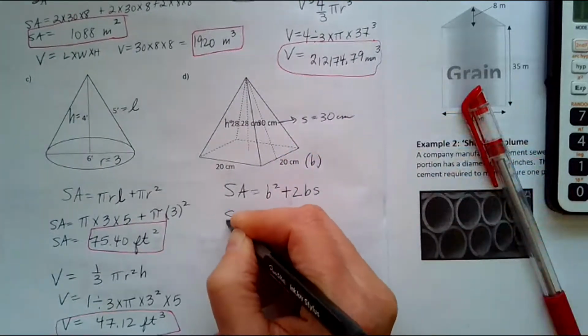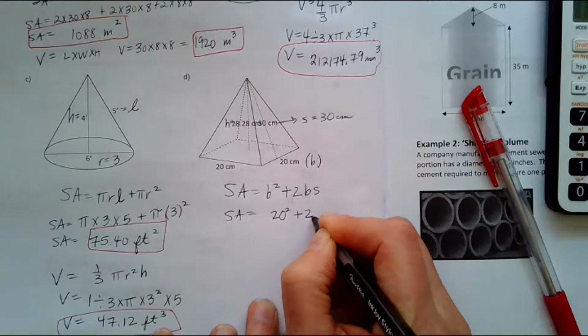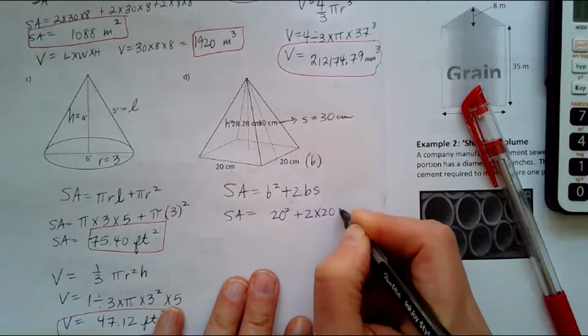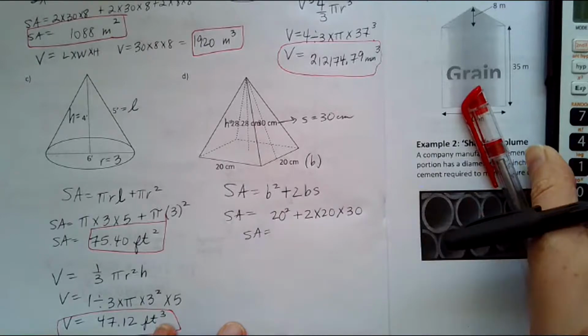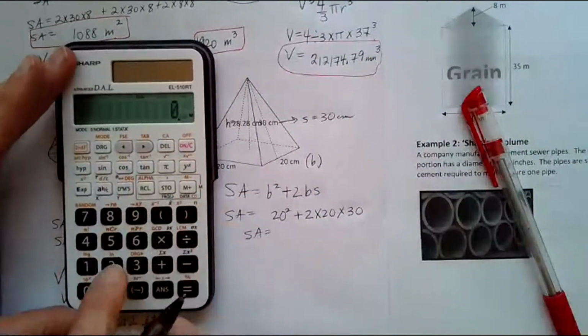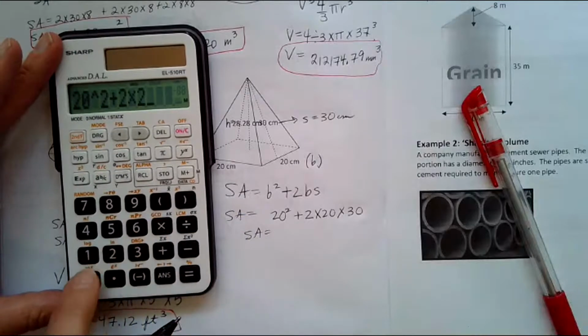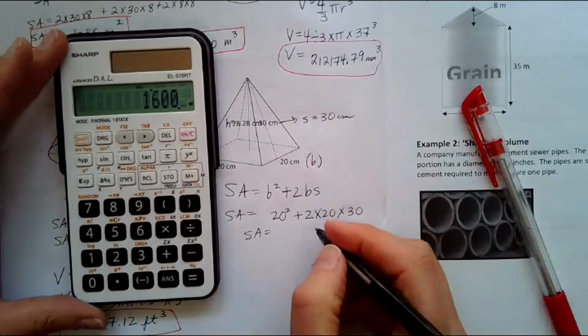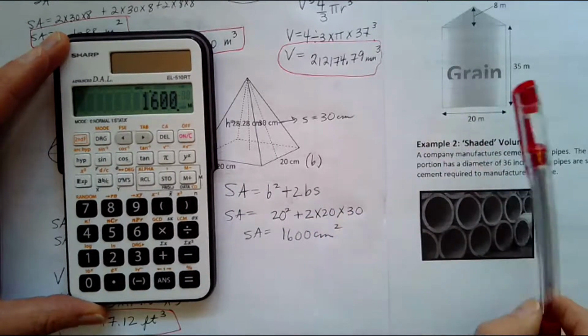Okay, so surface area equals 20 squared plus 2 times 20 times 30. So 20 squared plus 2 times 20 times 30. And I get 1,600 centimeters squared.